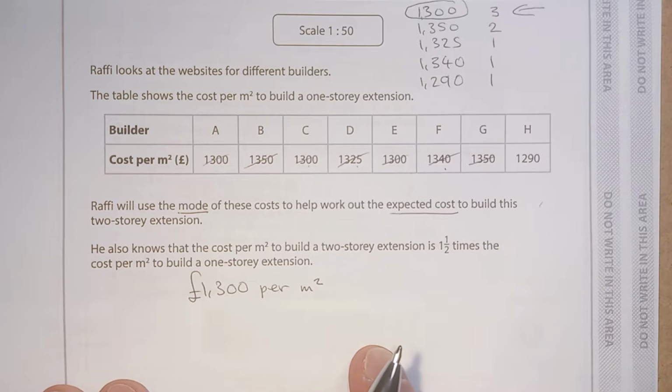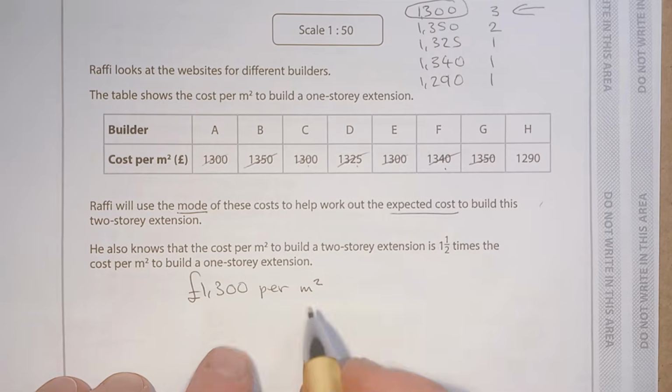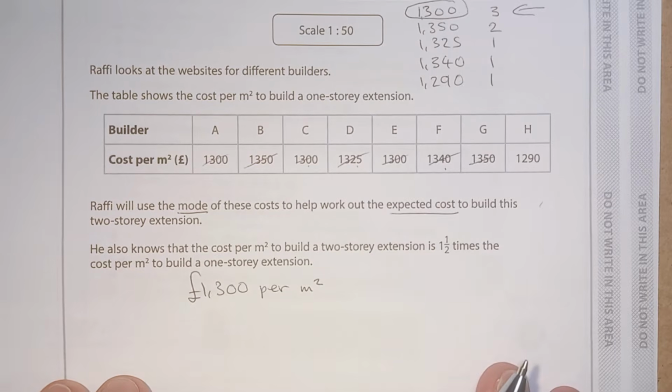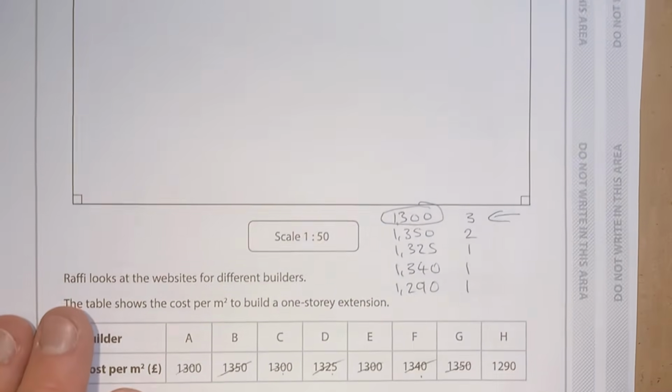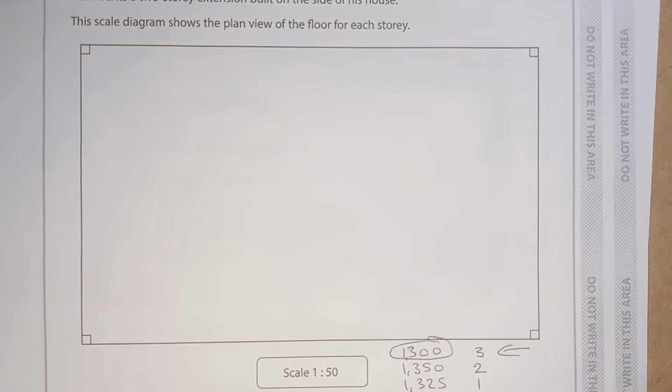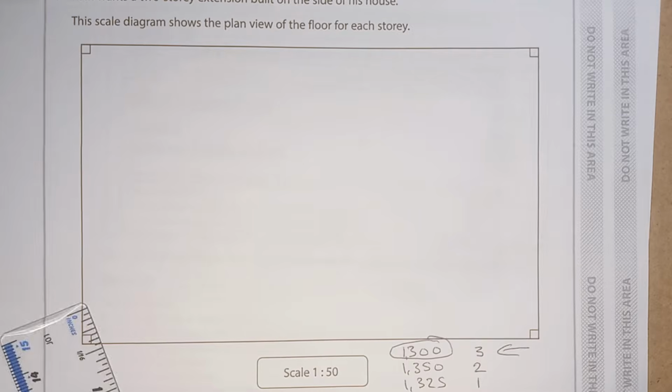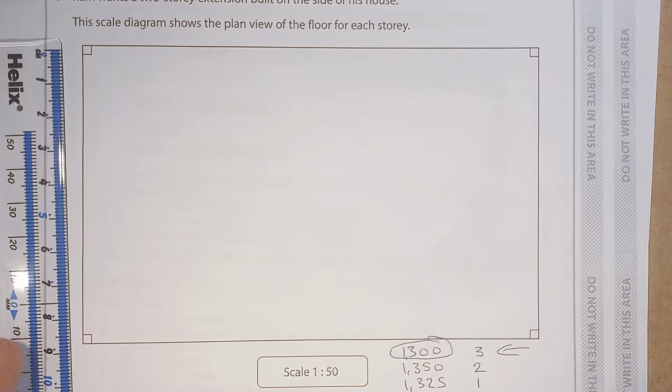Okay, so what we need to do is we need to work out how many metres squared we need. Okay, so the way we can do this is we're told we've got a scale here, and the scale is 1 to 50. So what we'd need to do is actually measure the size of this.